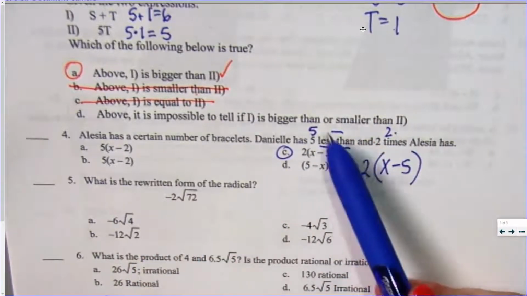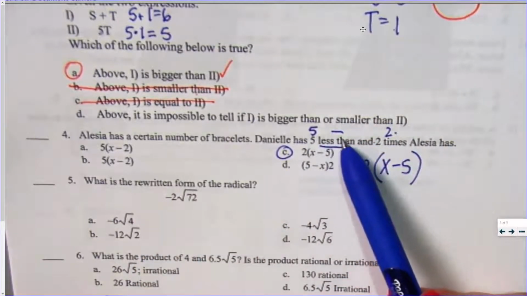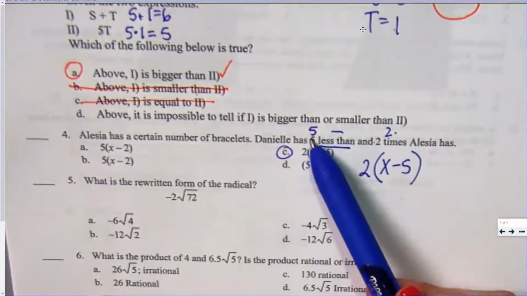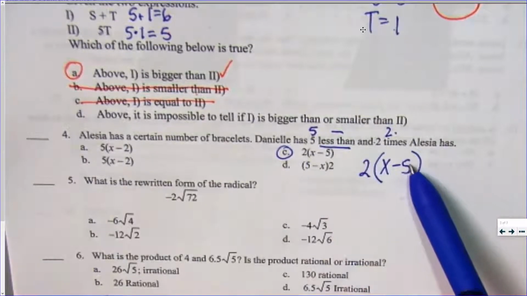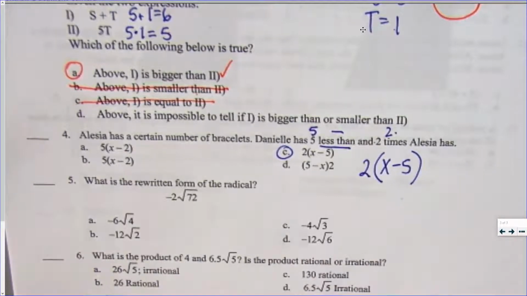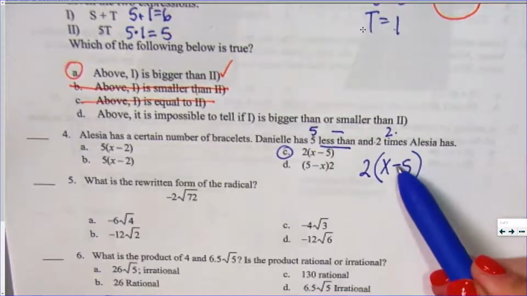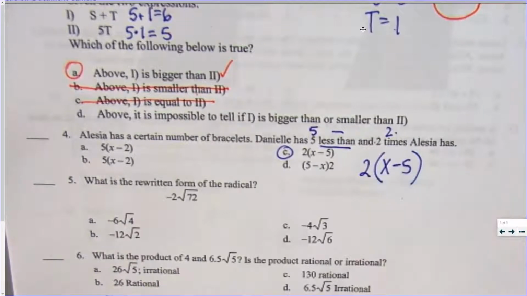Now, the reason why we had to switch the order here is because of less than. Because 5 came first, that means that 5 is put inside of the back of this parentheses. So you can kind of read it backwards. 5 less than and 2 times.